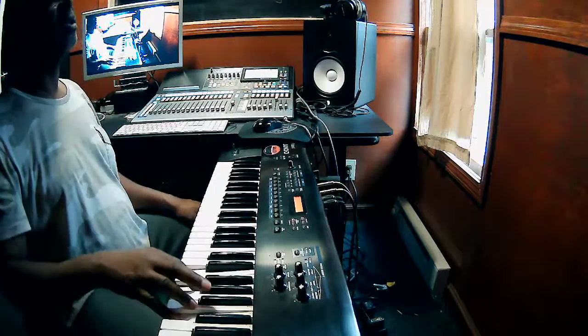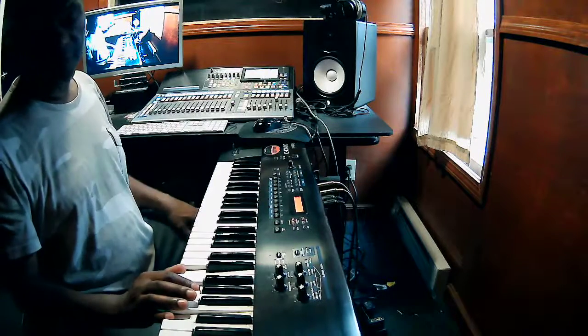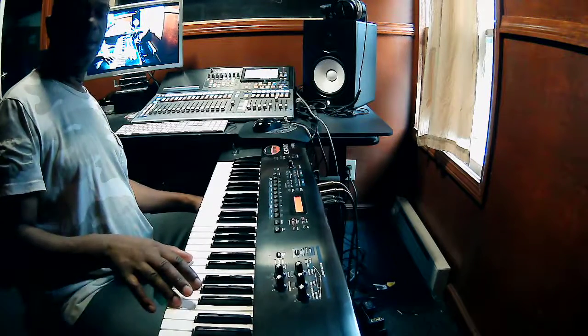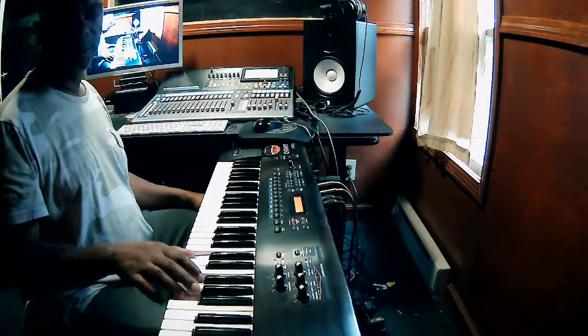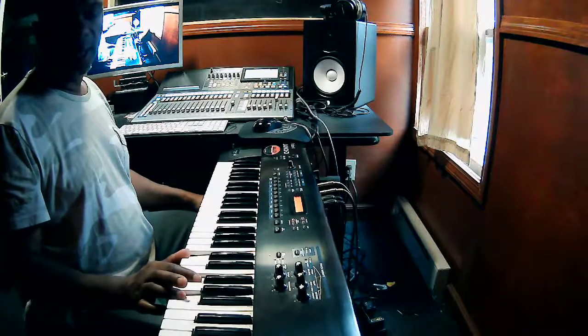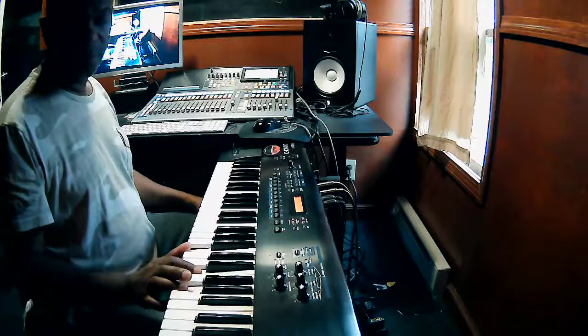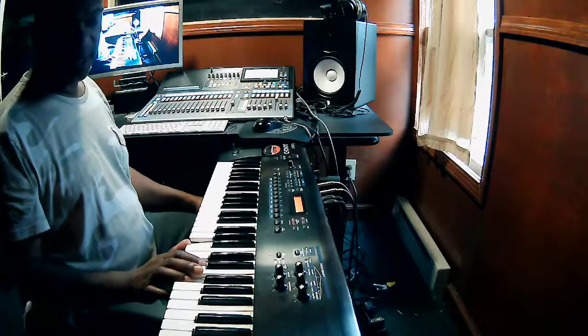So here I'm playing the 1, a first inversion of the C major. Okay, G, second inversion. That would be F major, and that would be C major 7, and that would be D minor.